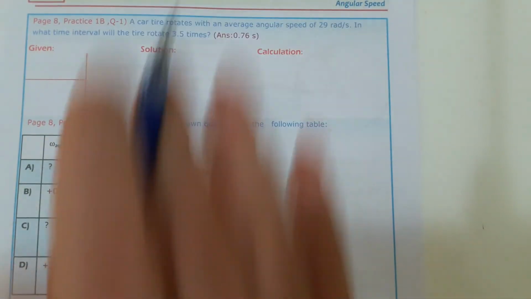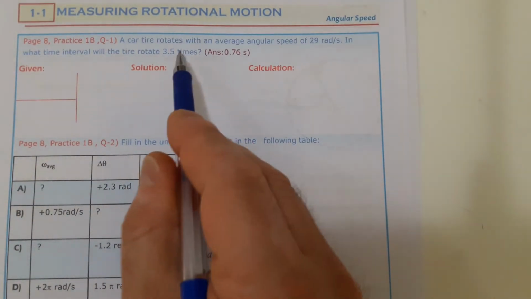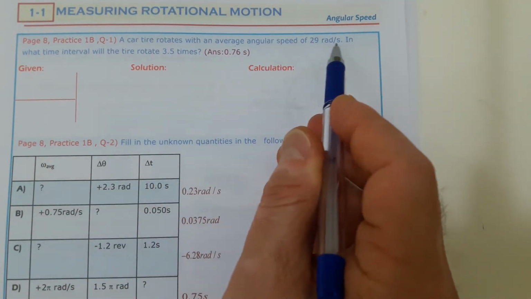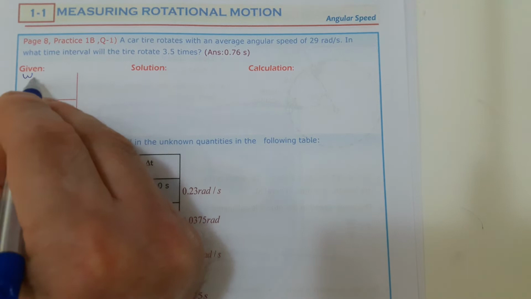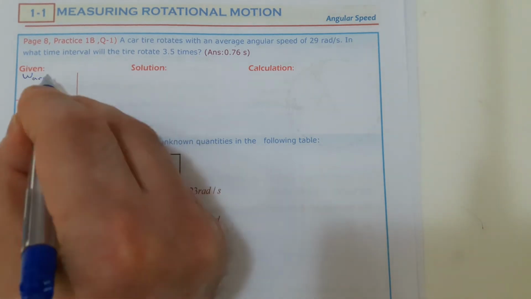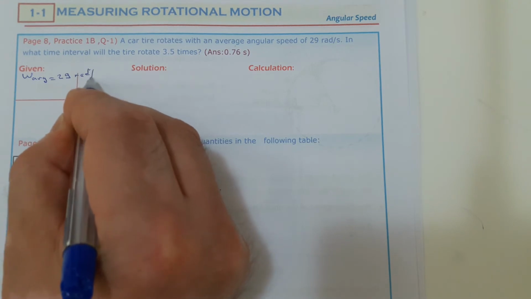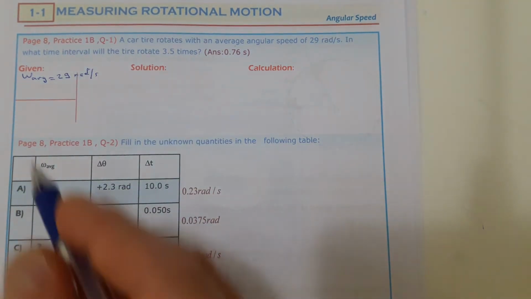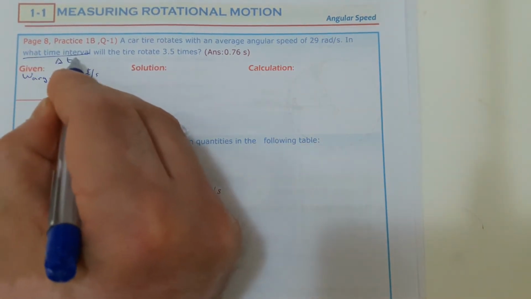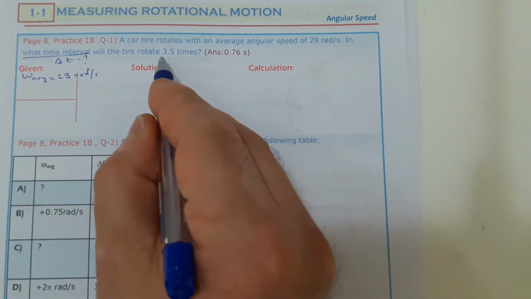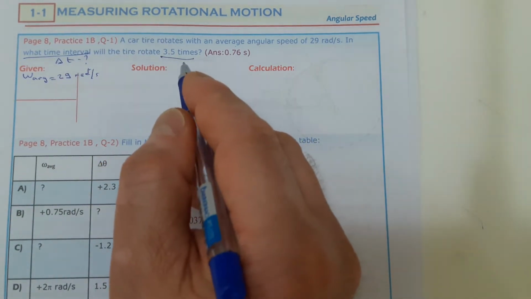A car tire rotates with an average angular speed of 29 radian per second. Omega average is 29 radian per second. In what time interval, again delta t, will the tire rotate 3.5 times? What does 3.5 times mean?